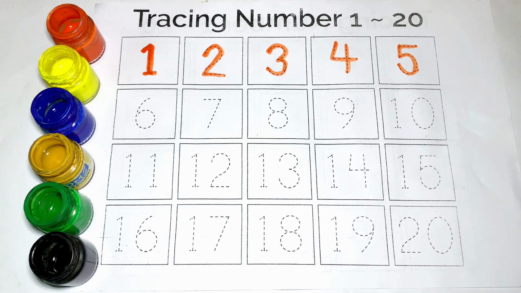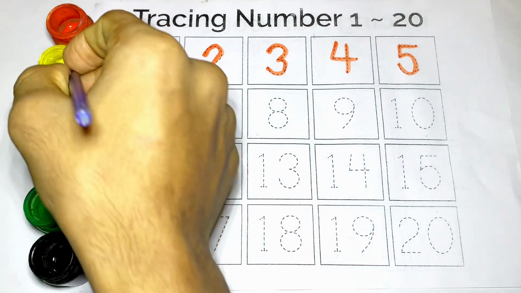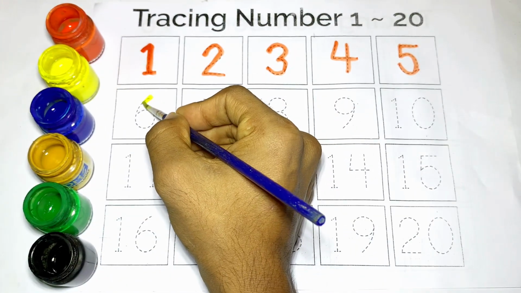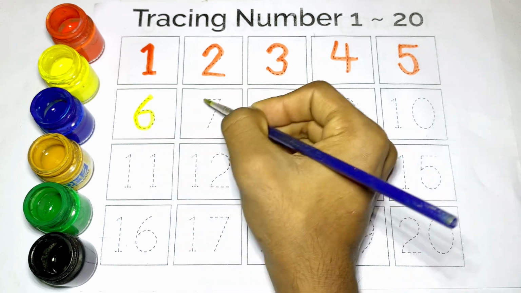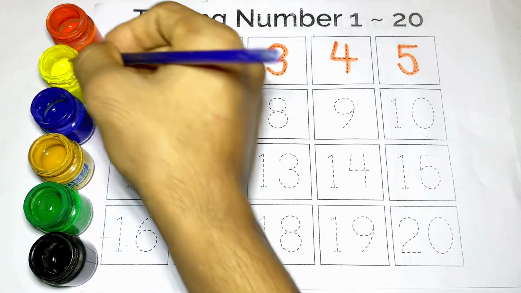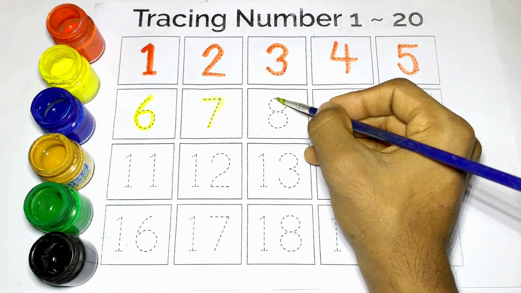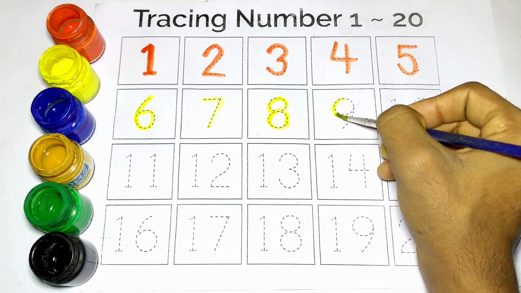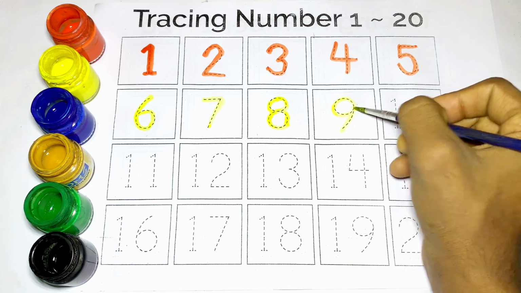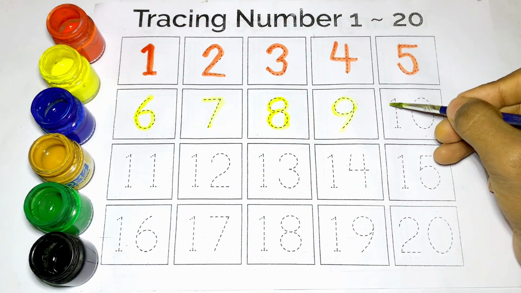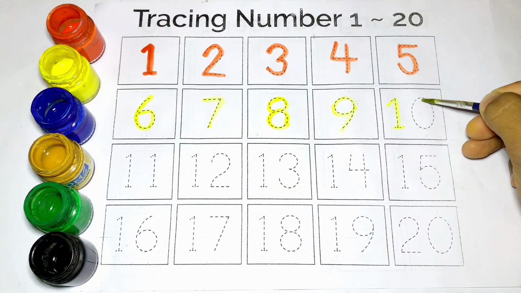Kids, again use red color and draw 5, F-I-V-E, 5. Kids, now draw 6, the numbers of 6, and use yellow color. S-I-X, 6. 7, S-E-V-E-N, 7. Kids, again use yellow color and draw 8, E-I-G-H-T, 8. 9, N-I-N-E, 9. Kids, now draw 10, T-E-N, 10.